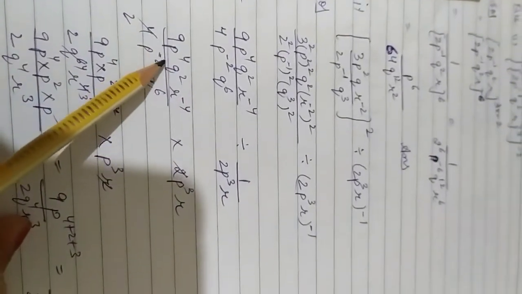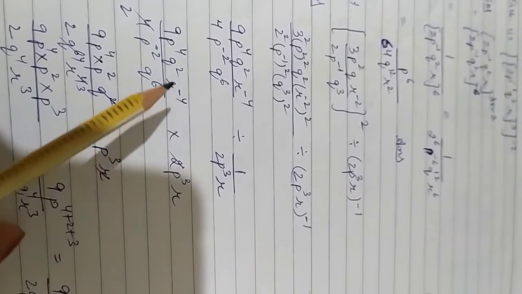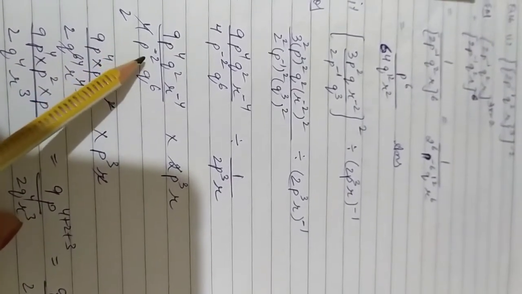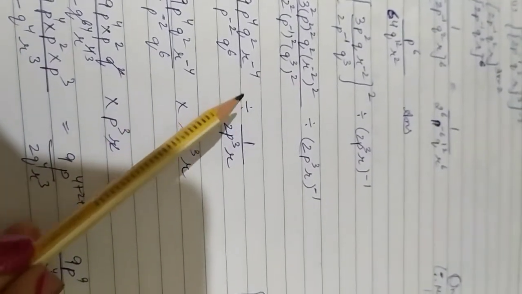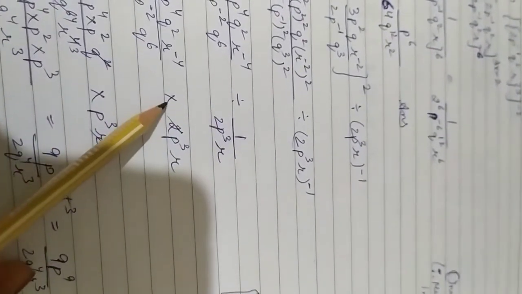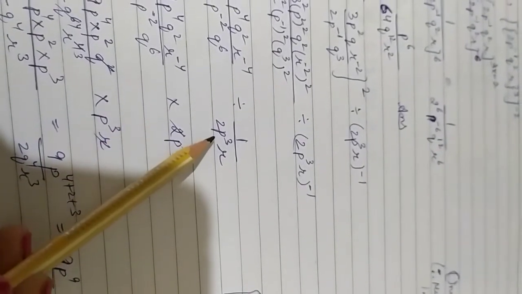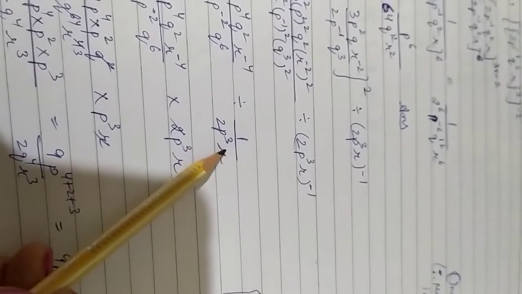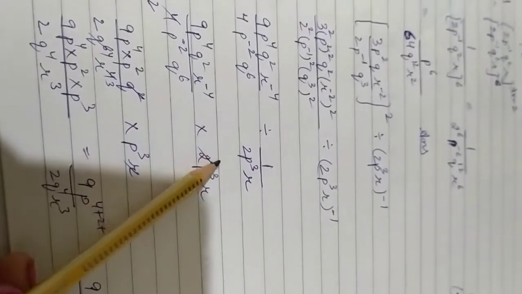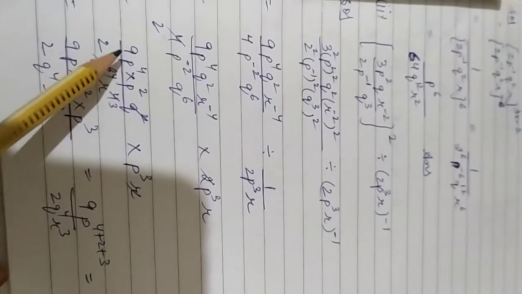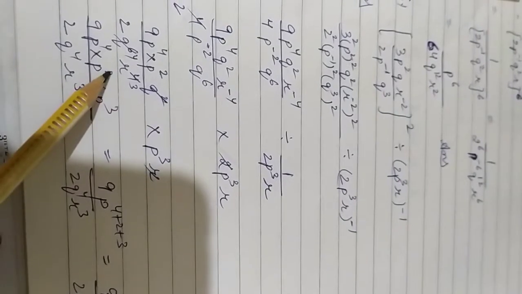So 9 p raised to the power 4, q raised to the power 2, r raised to the power minus 4 upon 4 p raised to the power minus 2, q raised to the power 6 into, because this is in division, you have learned that after doing reciprocal it will become multiplication. So we will keep this 2p cube r inverse. We will do the inverse of this. Okay, so this 2 will be cancelled from this 4. And this q square will be cancelled from this q6.